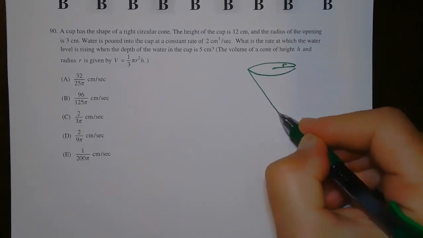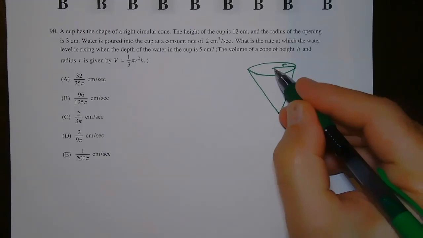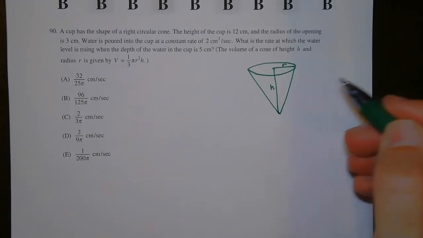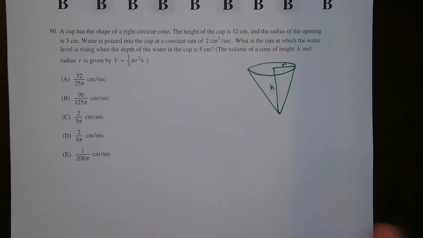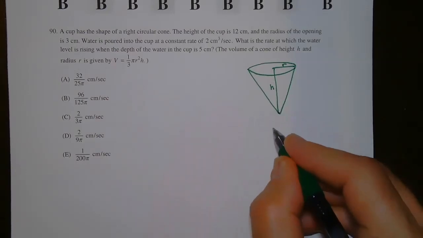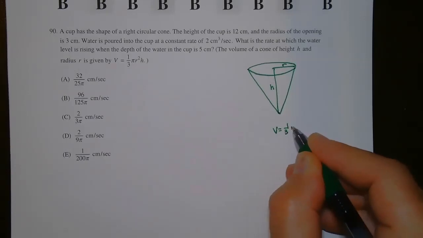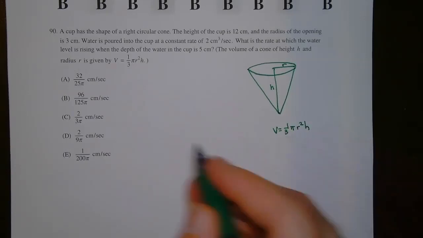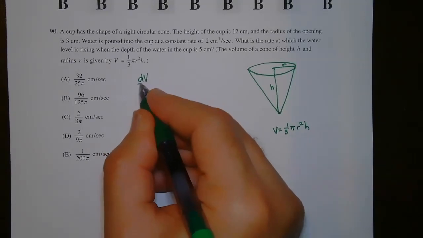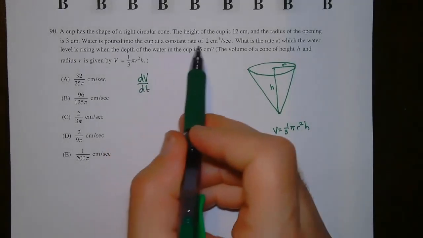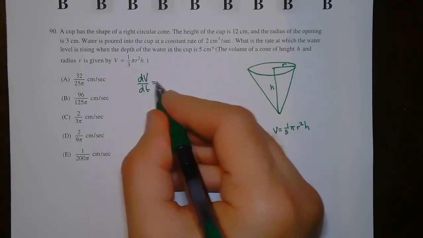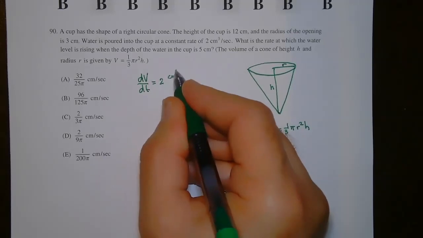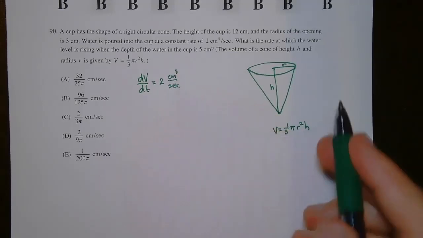And then coming down, this would be our H. Okay, we know volume, and we also know that V is equal to 1/3 pi r squared H. We also know that dV/dt, the volume is changing at a rate of, and it's increasing, 2 cubic centimeters per second. So 2 centimeters cubed per second.